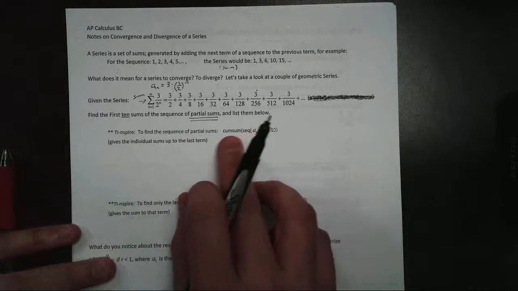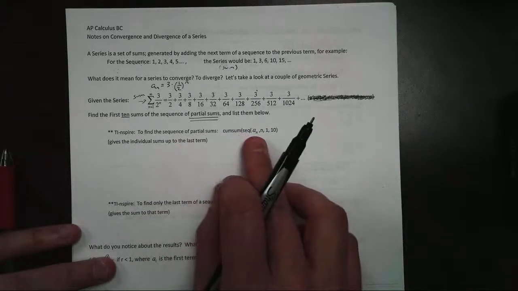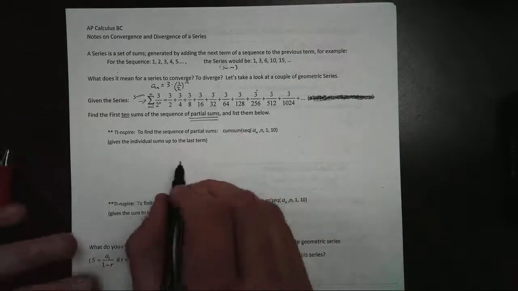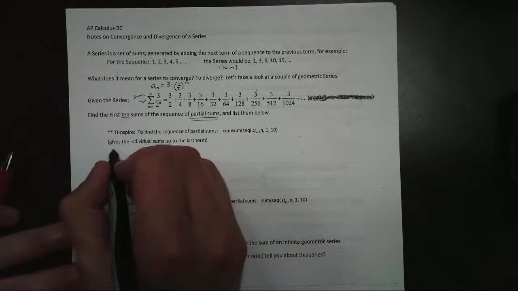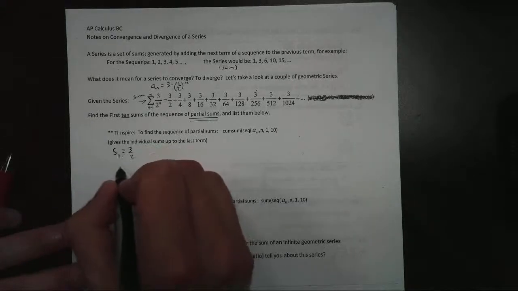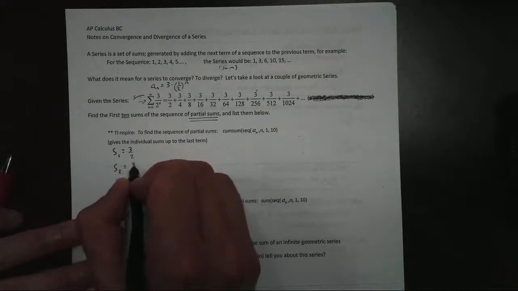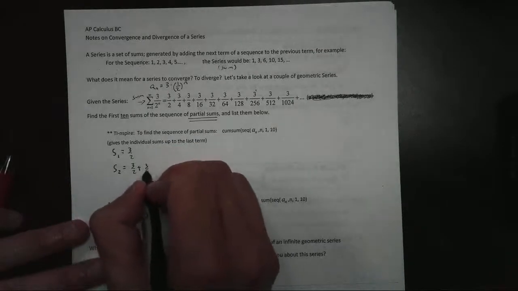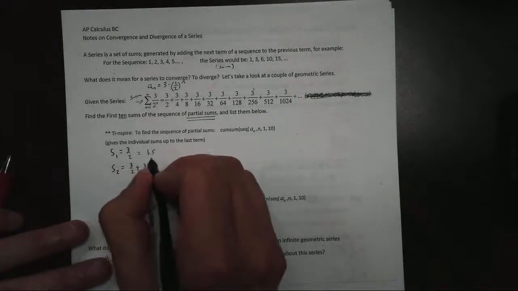Now we're going to do this on the TI Nspire, and I'll show you how to do it in a second. But to show you basically what we're doing, we're going to find the sum. So we use the letter S. The first sum is just 3/2. To get the second sum, we're going to take that 3/2, we're going to add the second term to it, 3/4. Now this is easy, that's just 1.5.